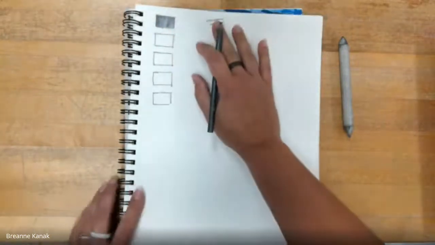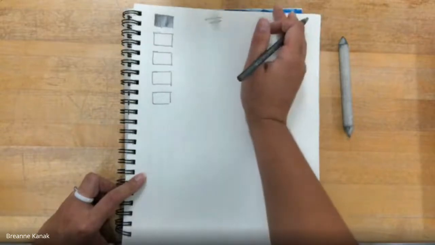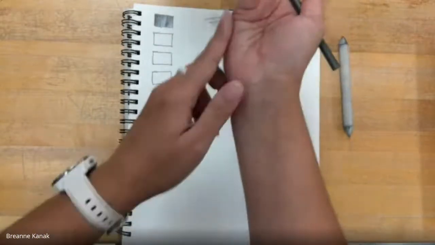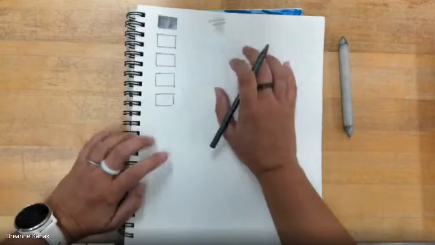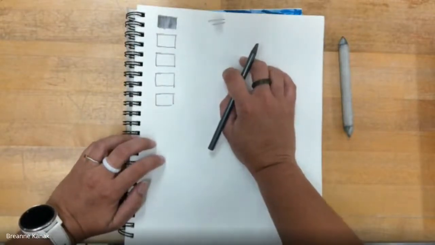One thing you will notice while using your ebony pencil is that it will move if you put your fingers in contact with it or you drag your hand across. This is really beneficial because it makes it easier to blend when we get to that point.